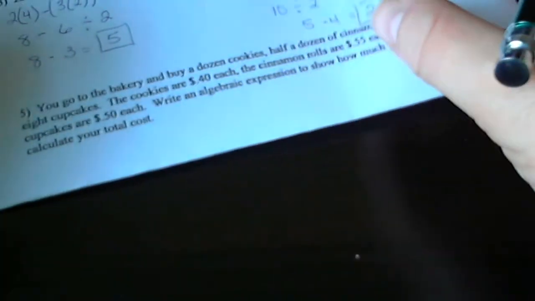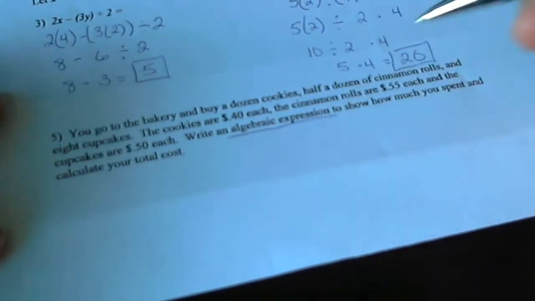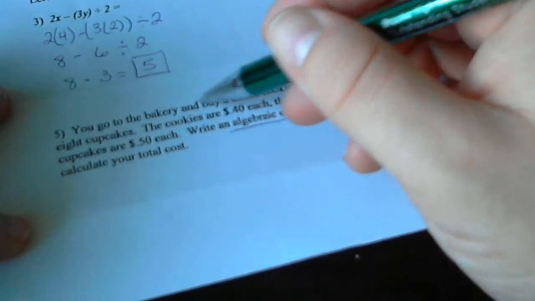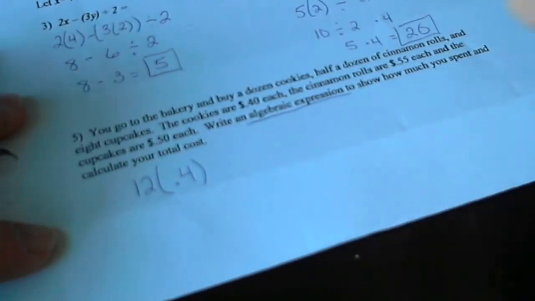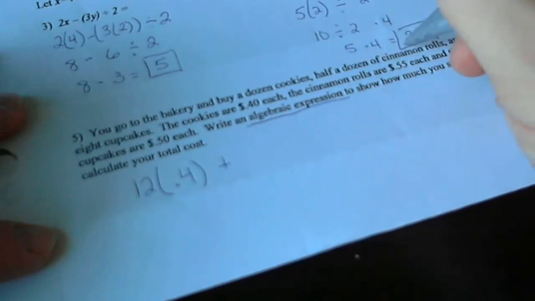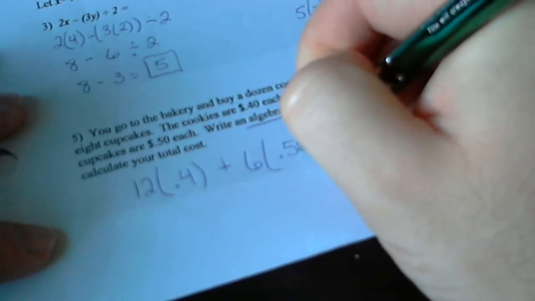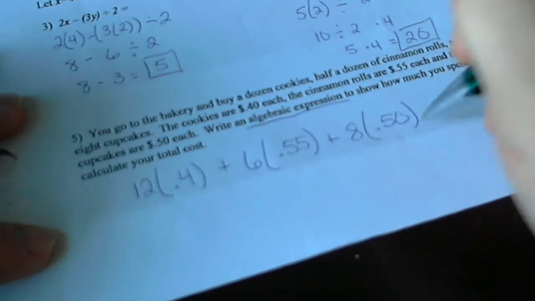The last problem we're going to do is a bit of a word problem. Let's say we go to the bakery and we buy a dozen cookies, half dozen cinnamon rolls, and 8 cupcakes. The cookies are 40 cents each, the cinnamon rolls are 55 cents each, and the cupcakes are 50 cents each. Write an algebraic expression to show how much we spent and calculate our total cost. Alright. So let's see. We buy a dozen cookies. So 12 cookies times their price, 40 cents each, plus half dozen of cinnamon rolls, so 6 times 55 cents each, plus our 8 cupcakes at 50 cents each.